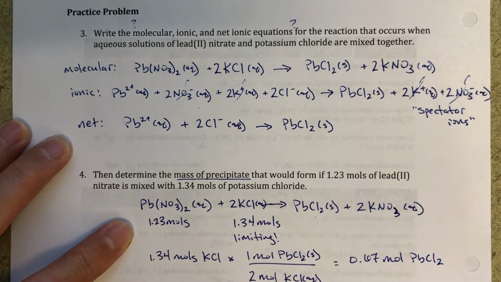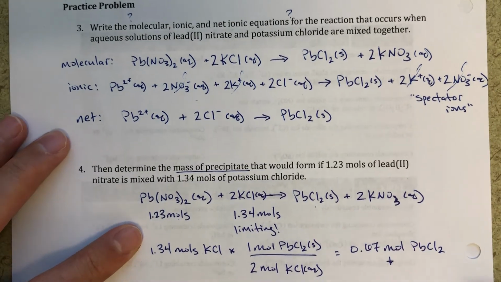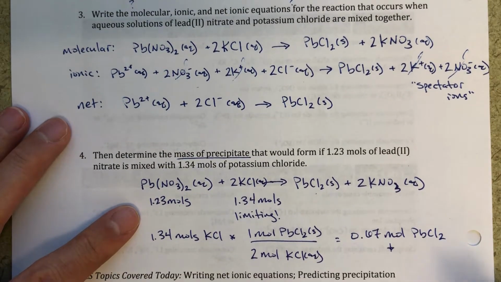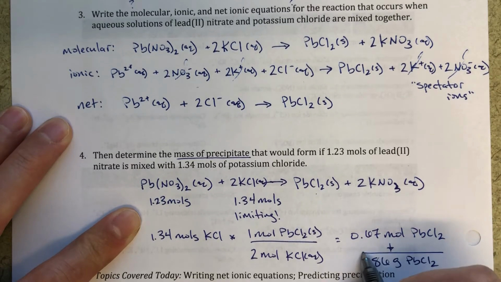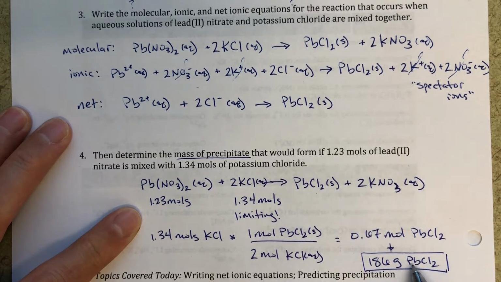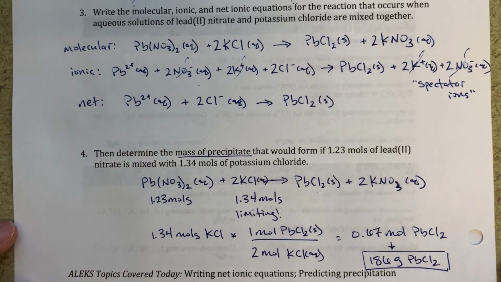And then the last step is just going to be to convert this moles of lead chloride into grams of lead chloride. Hopefully at this stage we can definitely do that. So to do that, that's just going to end up giving us 186 grams of lead chloride. So molar mass of lead chloride is 278.1. So just this 0.67 times 278.1, our units of mole should cancel, gives us units of grams of lead chloride. That's what we're looking for in this problem.